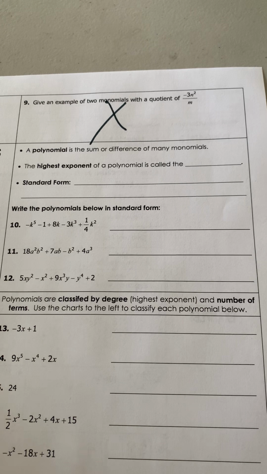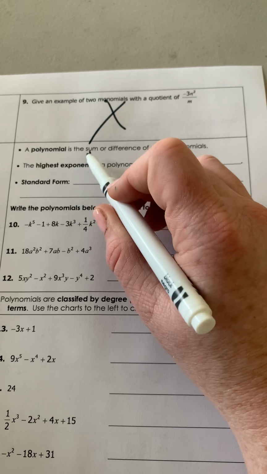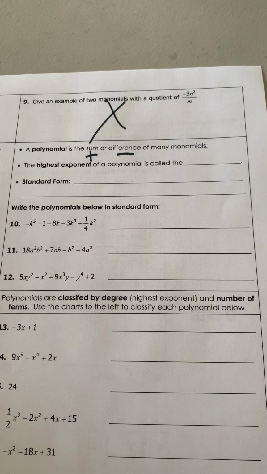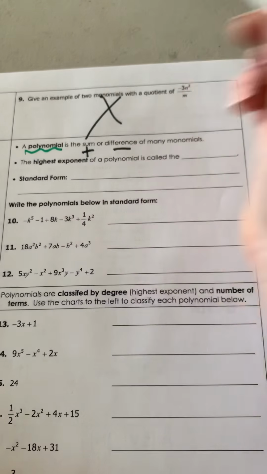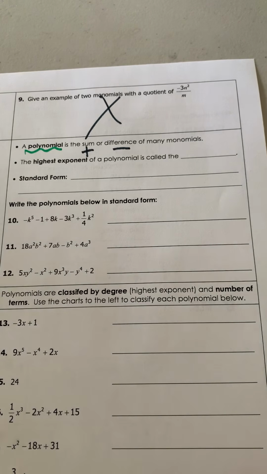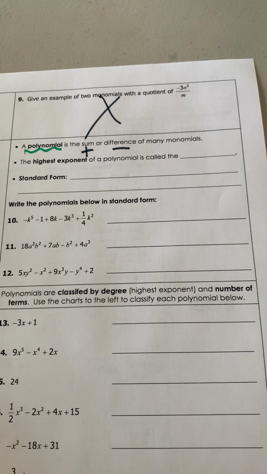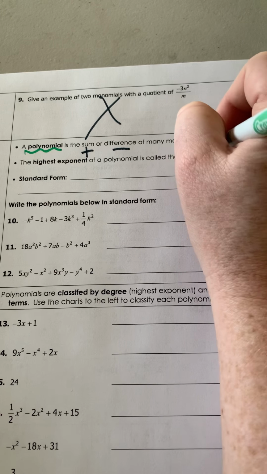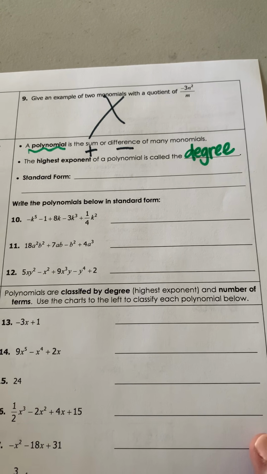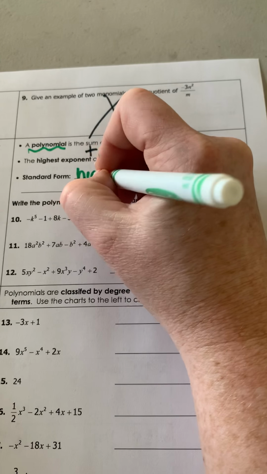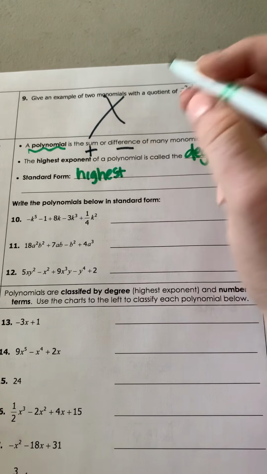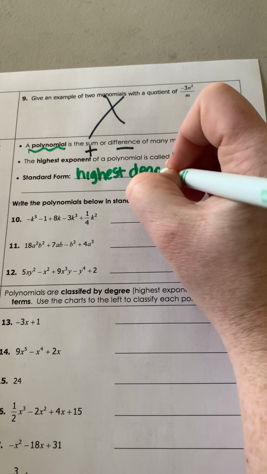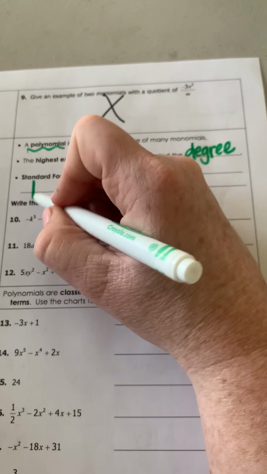It's not just a monomial, but a sum or a difference of many monomials. So anytime you see terms with pluses and minuses, you're now going into a polynomial. Okay? The highest exponent of a polynomial is called the degree. And when we write in standard form, we write highest degree to lowest.